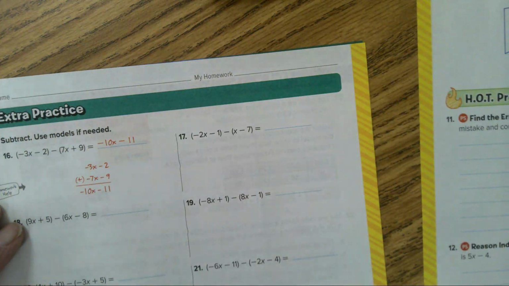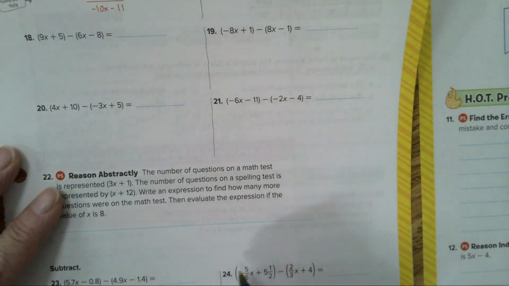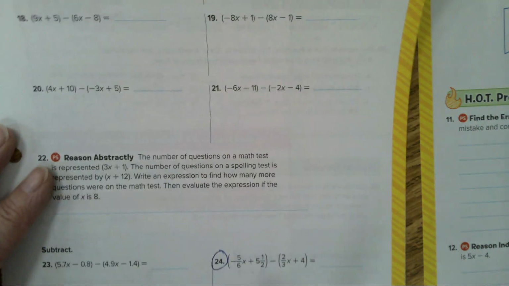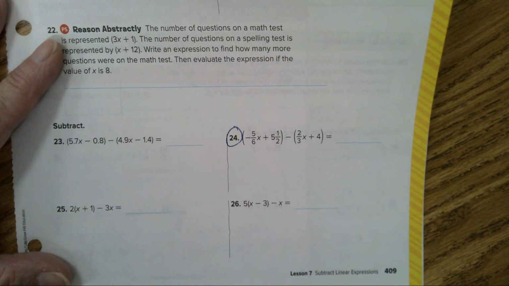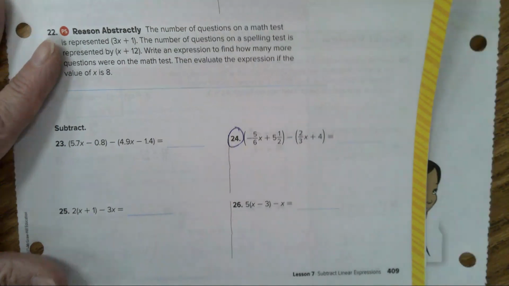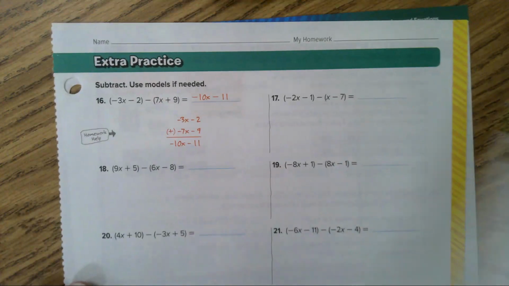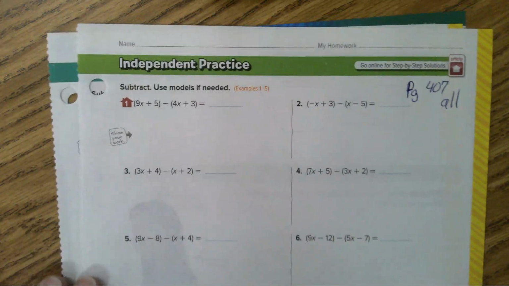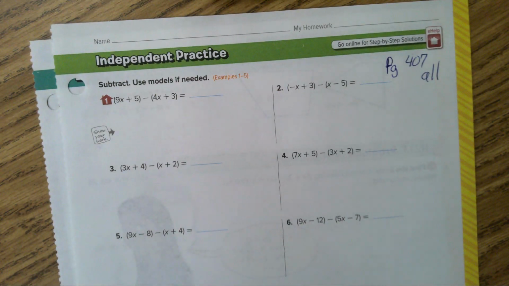For those that would like a challenge, on page 409, number 24. So if you'd like to do a challenge, number 24 on page 409 is a good challenge. In fact, all of the problems on 409 are somewhat of a challenge. They're a little harder than the other ones, but let's just practice doing these problems on page 407, 1 to 9.